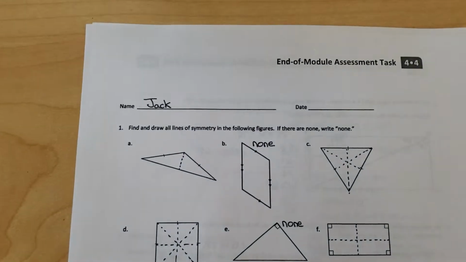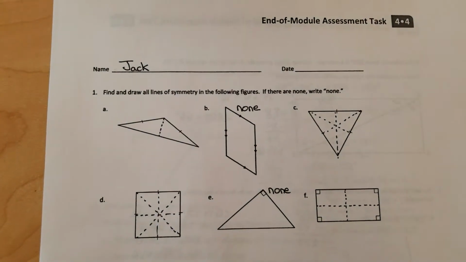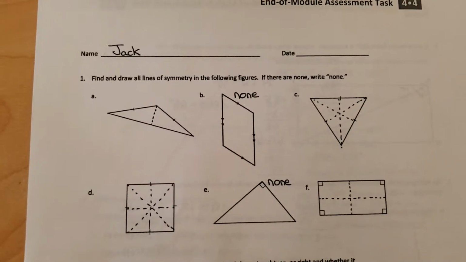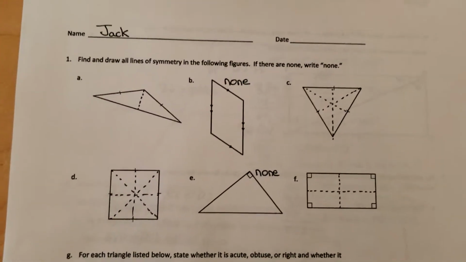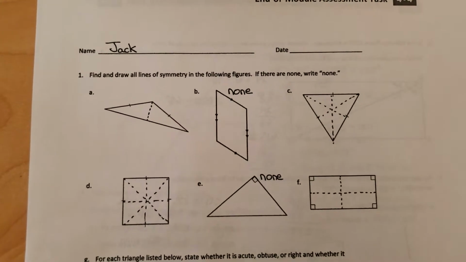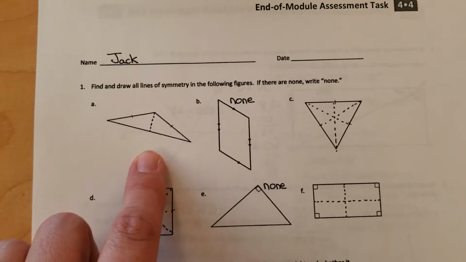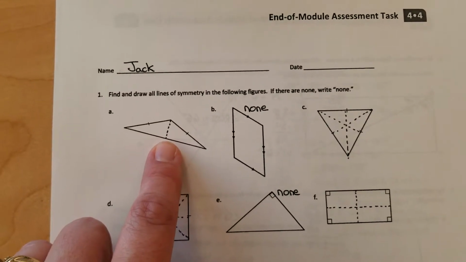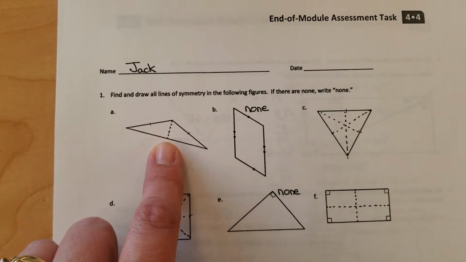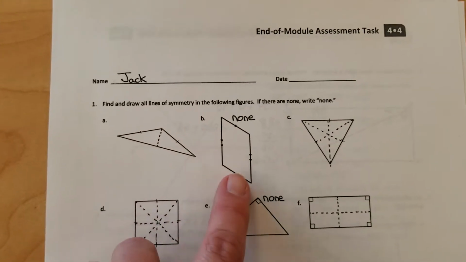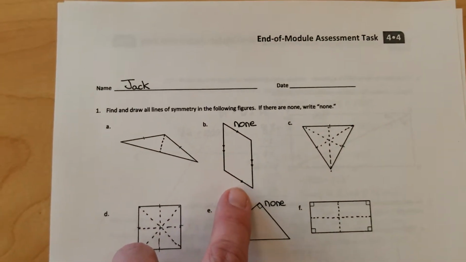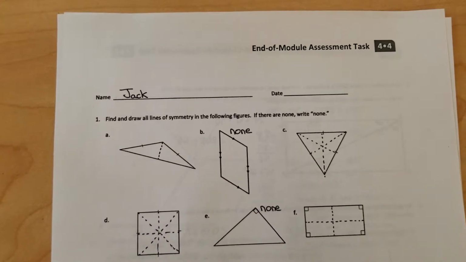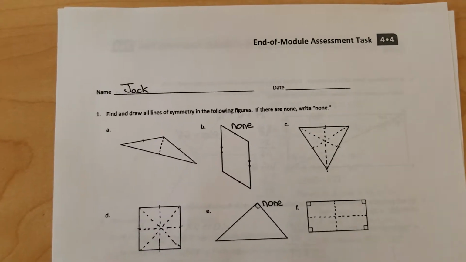Look at number 1. It said, find and draw all the lines of symmetry in the following figures. If there are none, write none. Remember that a line of symmetry means that you can fold it on that line and the two sides are identical. So in this triangle, two sides are the same. It's a scalene triangle. It only has one line of symmetry. Anywhere else, it would be off. This is a parallelogram. It's like a rectangle that no longer has right angles. It's been moved, so it has none.